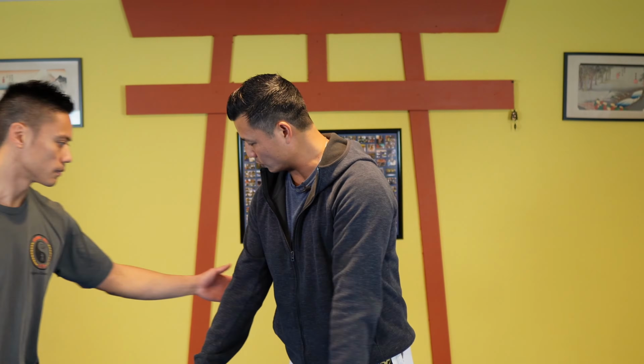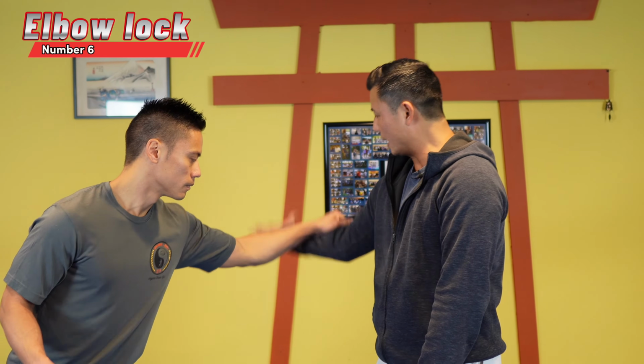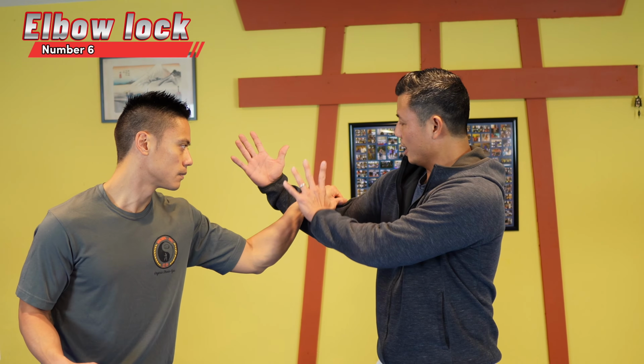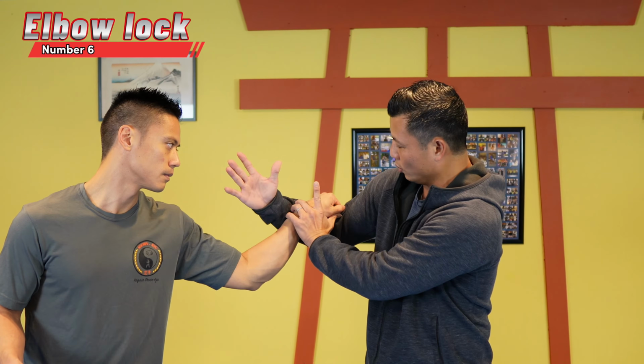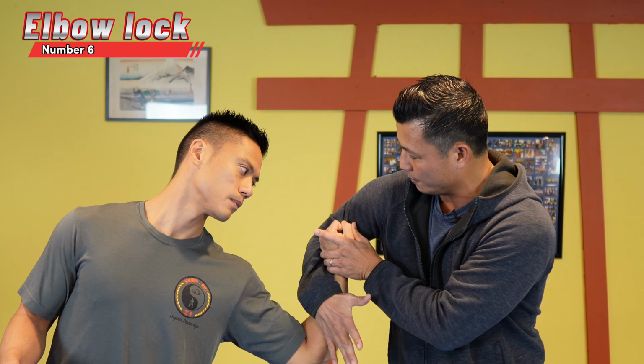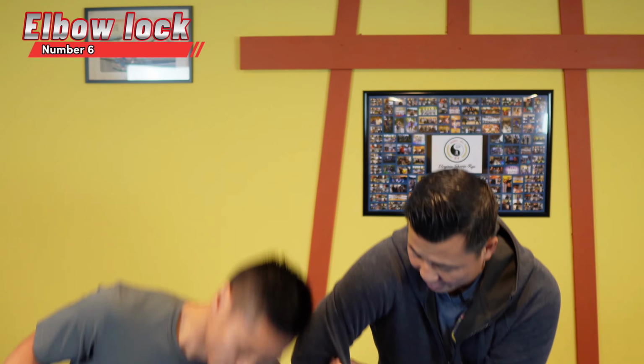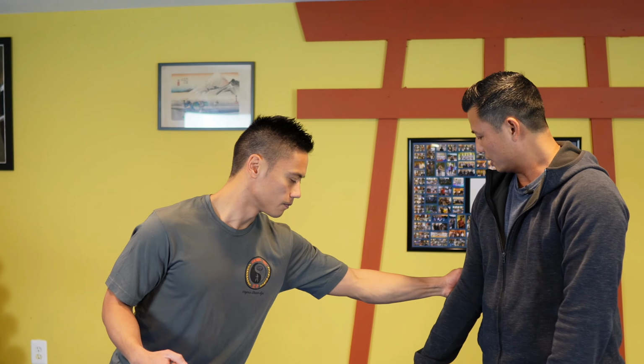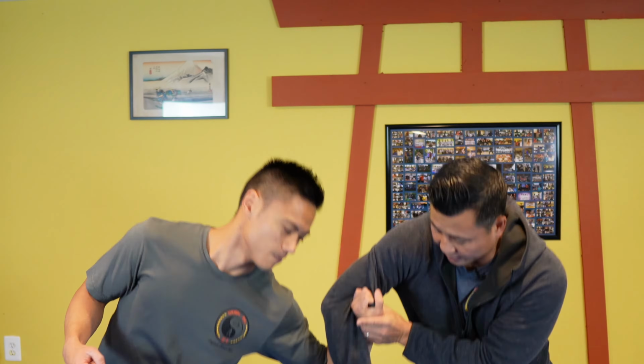So here goes number 6. Same thing, someone grabs your elbow. Now we go to the outside. See, this is the inside, the outside. This way, his wrist here, pull his wrist into your bicep, and see how he's twisted, and then down. Okay? So he grabs here, and pull, and down.